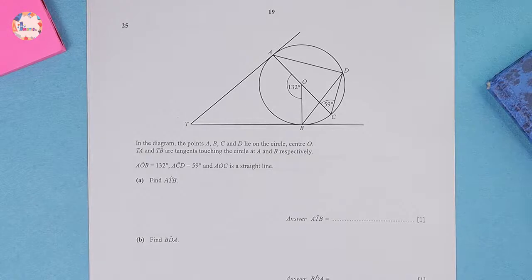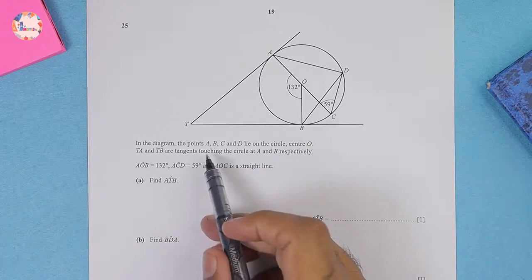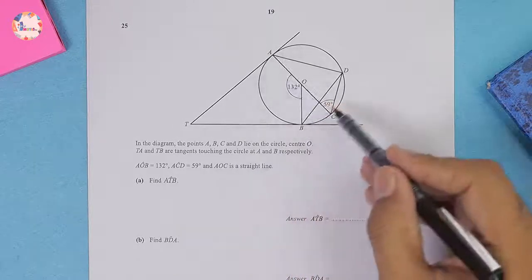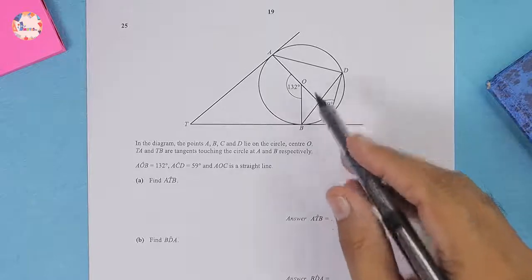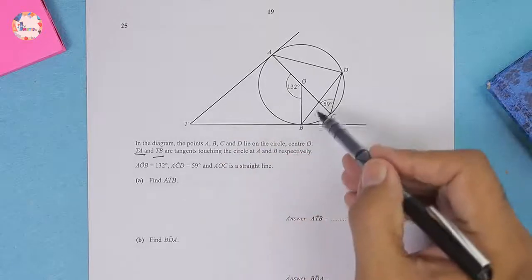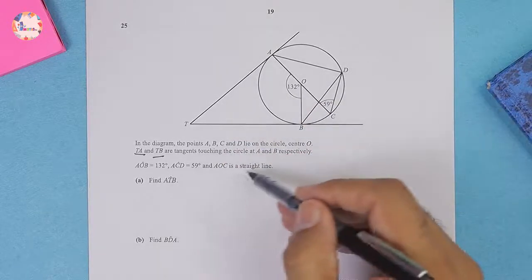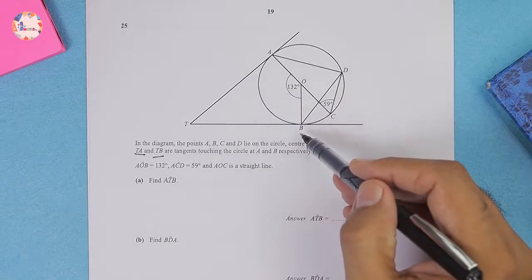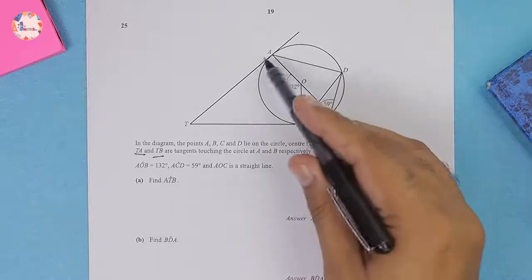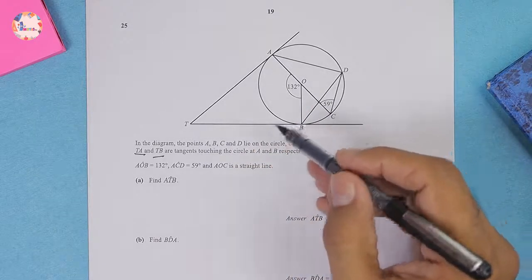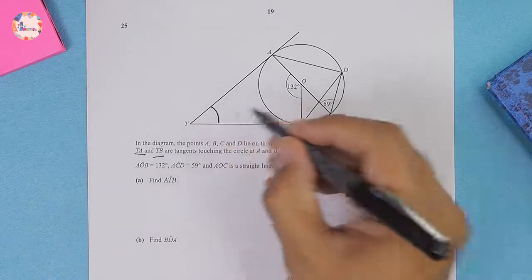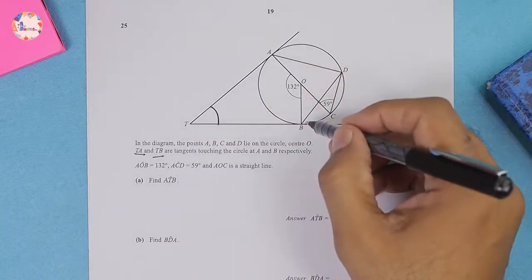Question number 25, circle theorem questions. So circle theorems will be applied in it. In the diagram, the points A, B, C, D lie on the circle with center O. TA and TB are tangents. ACD is 59, and AOC is a straight line. Find ATB, that is A, T and B. So this angle is basically required.